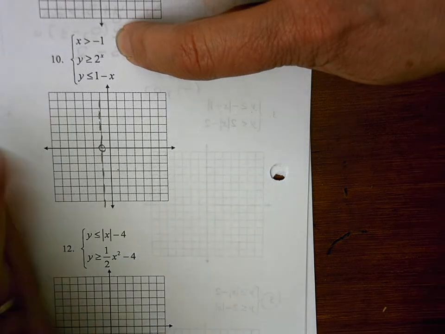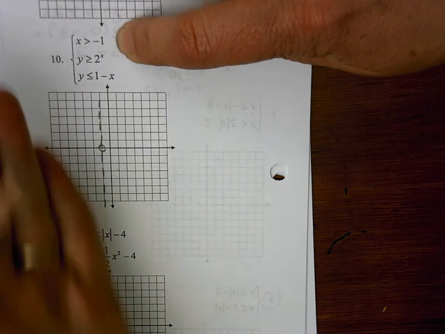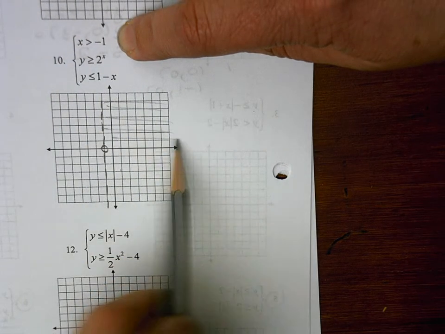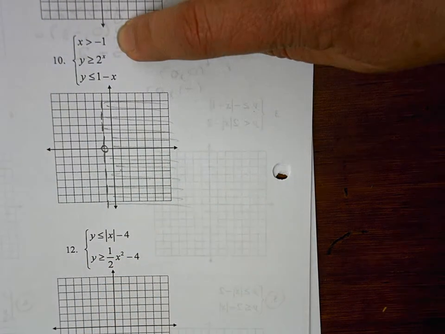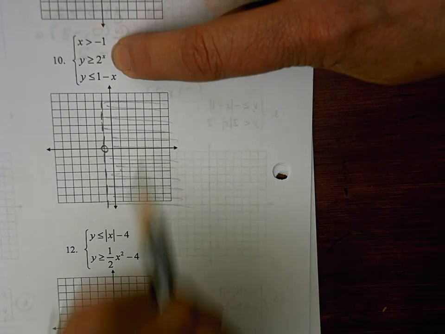line. So greater than, so to get to greater values, would I go left or would I go right? So I don't have an up down, so left or right. So greater would be this direction, so I'm going to shade lightly to the right. And then this is my exponential.